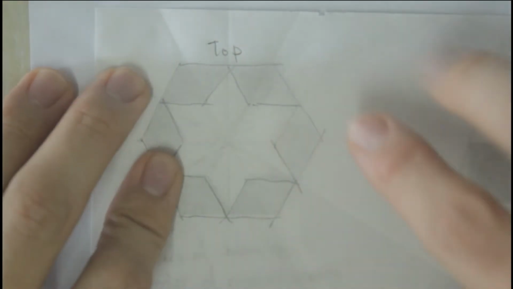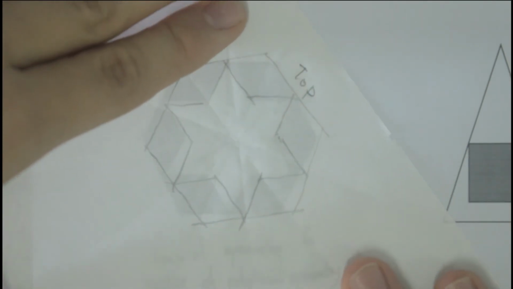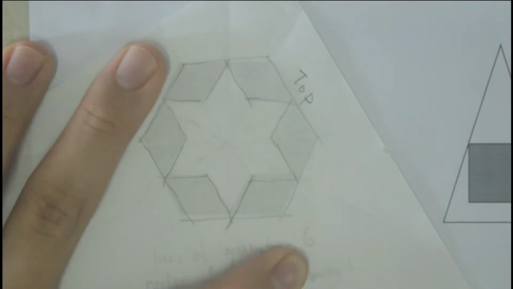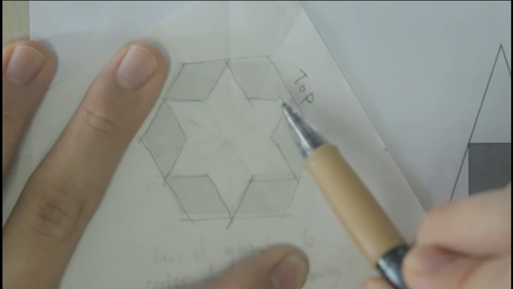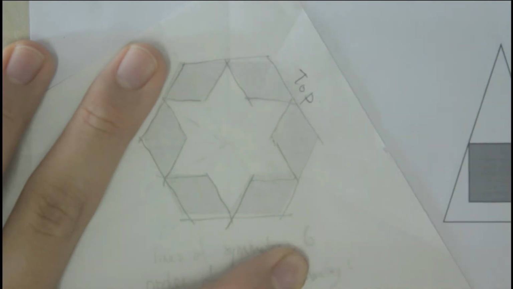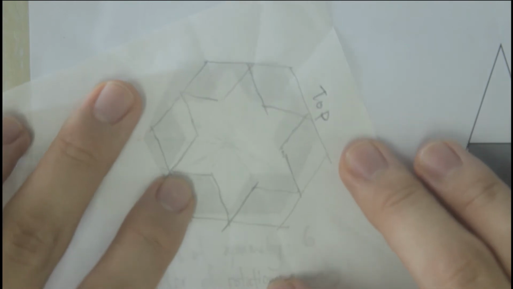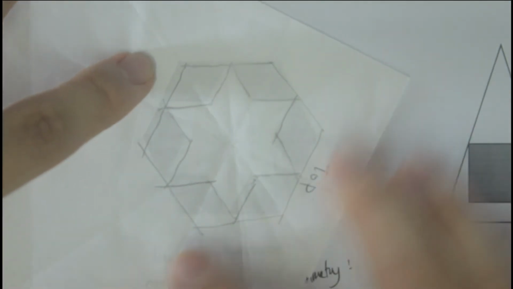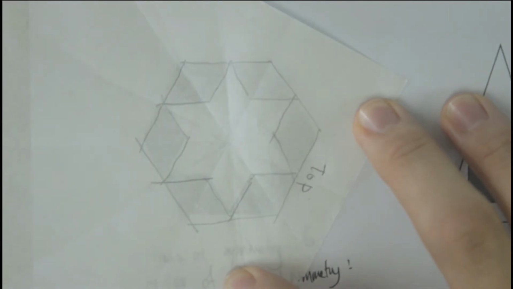If you rotate it, you can see the outline fits into the shape for the first time. And then if we rotate again, it fits for the second time. And you have to repeat this until you get one full turn.